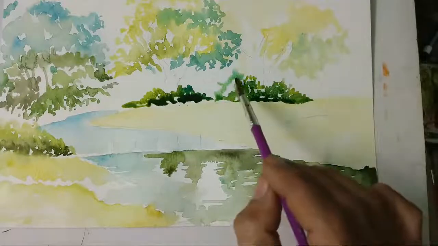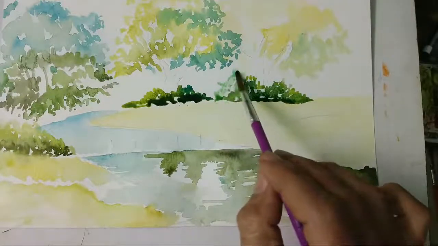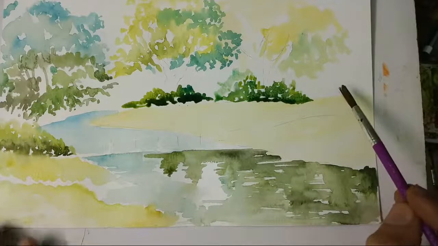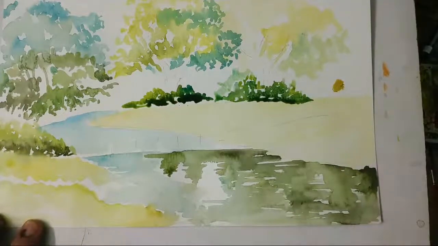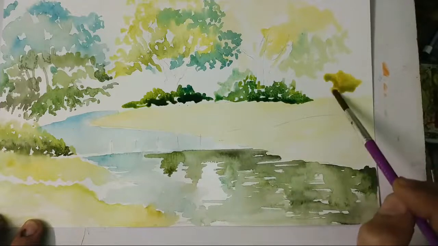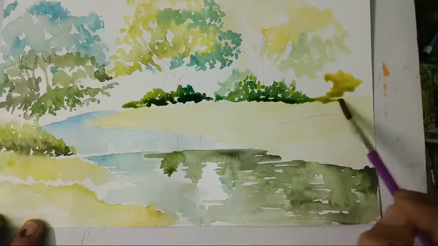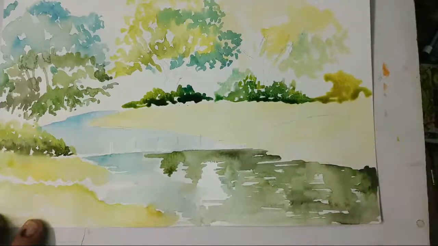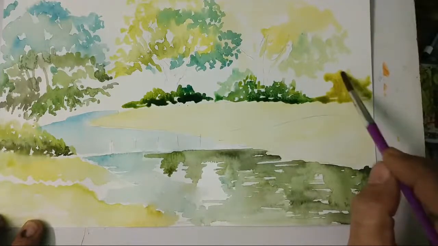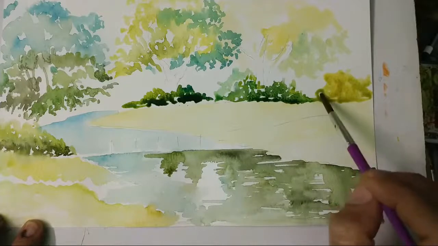There will be more use of clear water. So I am creating alternate shades. This side I will use bright yellow, and it is in the background, and the ground is there, but the background of the bushes is there. We will give detail after this has dried.